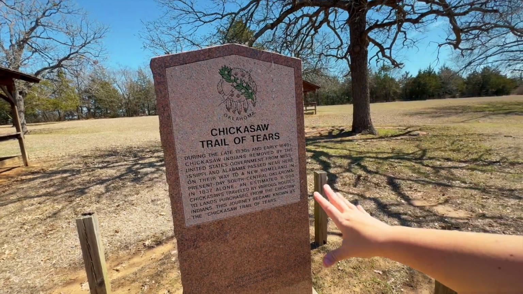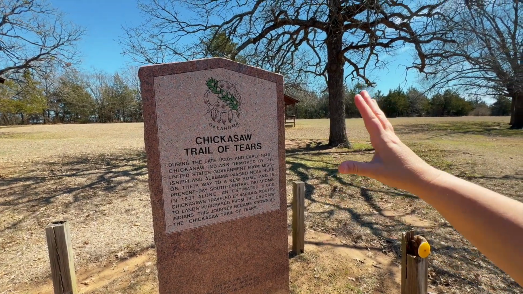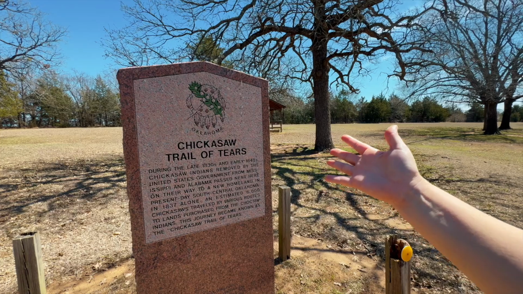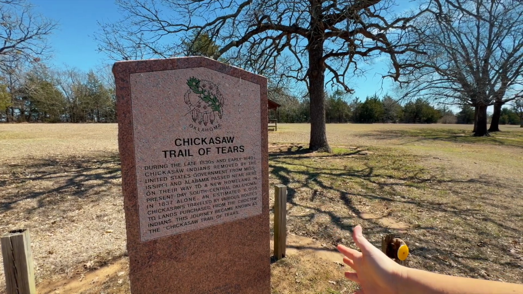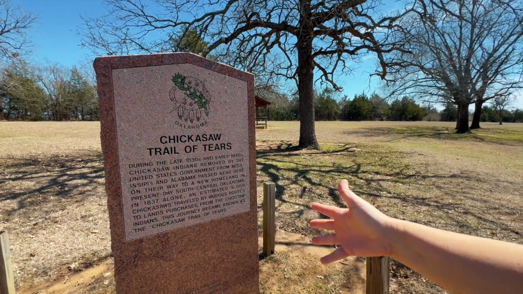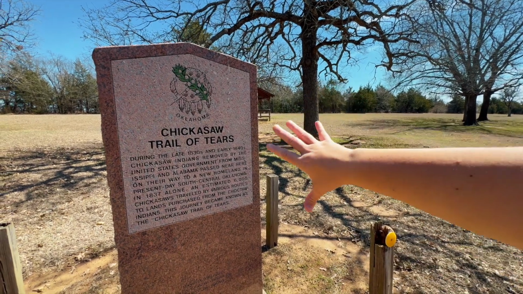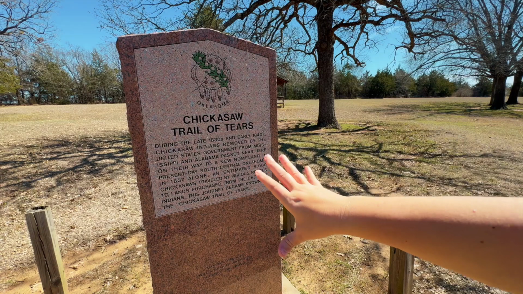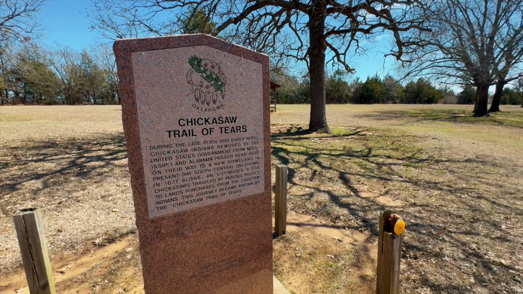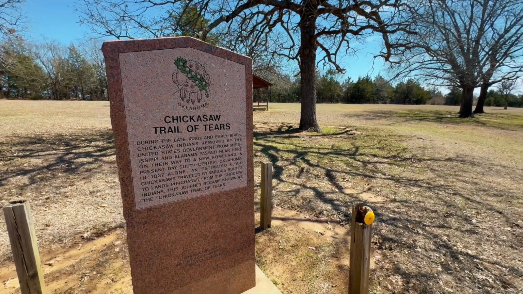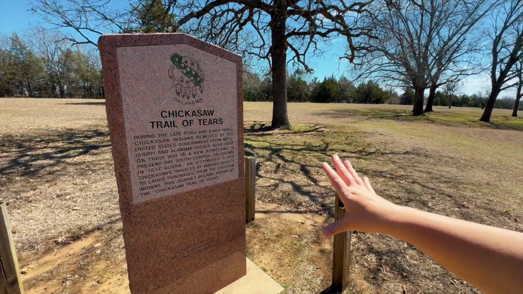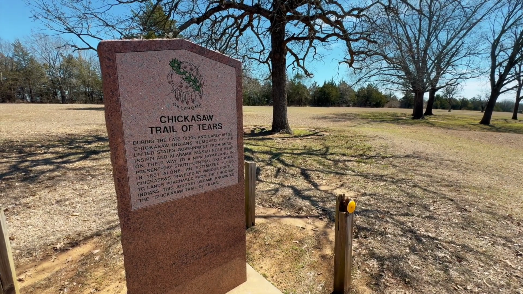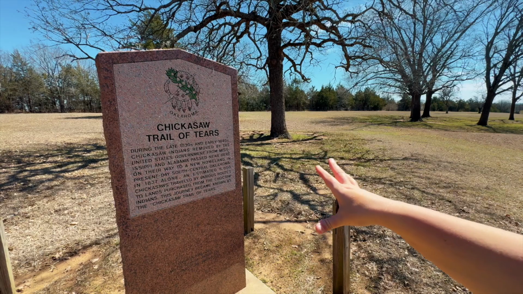Just past the timeline of the 49ers, we get to this monument right here, and this is the Chickasaw Trail of Tears. Of course, the Indian Removal Act is also known as the Trail of Tears in many areas, and there were many paths across the United States along which different groups were relocated to the Oklahoma Territory. And here we see that during the late 1830s and early 1840s, Chickasaw Indians removed by the United States government from Mississippi and Alabama passed near here on their way to their new homeland.